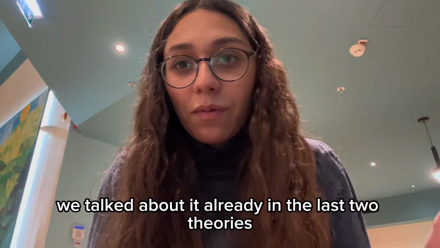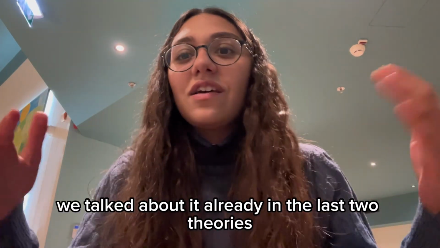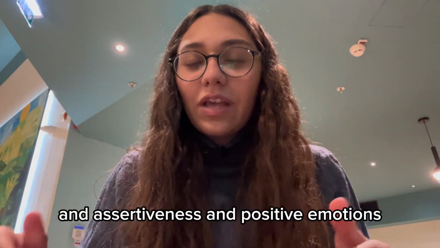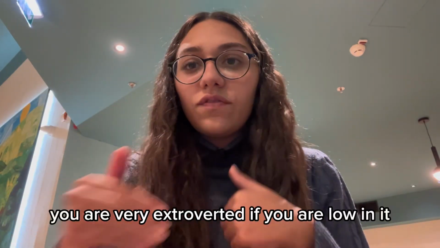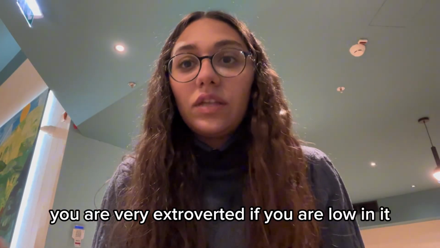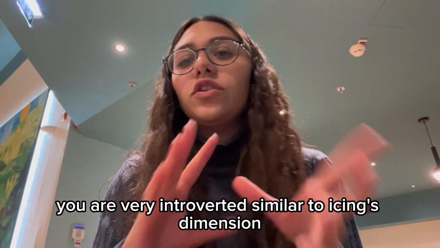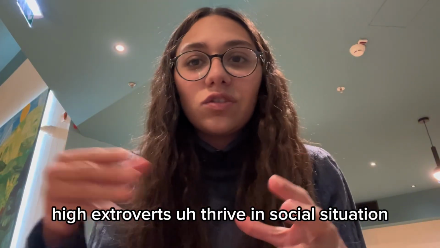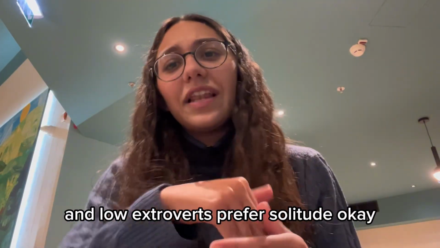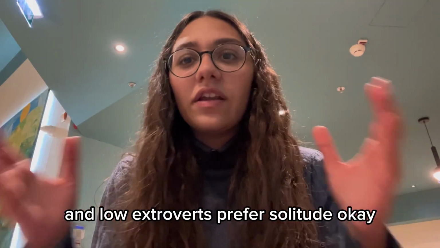Extroversion, that we talked about already in the last two theories, is related to sociability, assertiveness, and positive emotions. So if you are high in it, you are very extroverted, and if you are low in it, you are very introverted. Similar to Eysenck's dimension, high extroverts thrive in social situations and low extroverts prefer solitude.